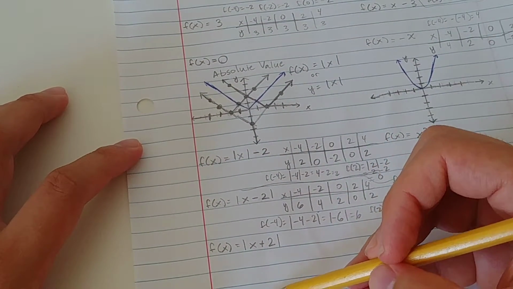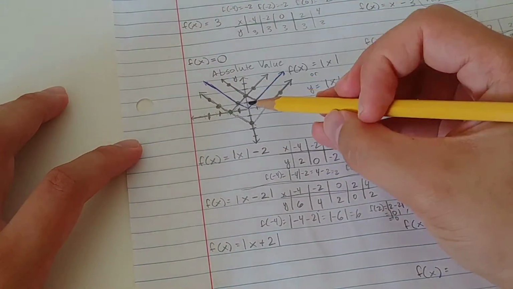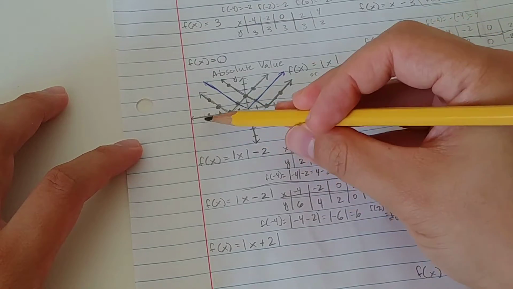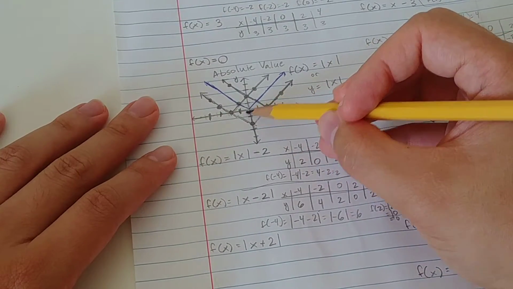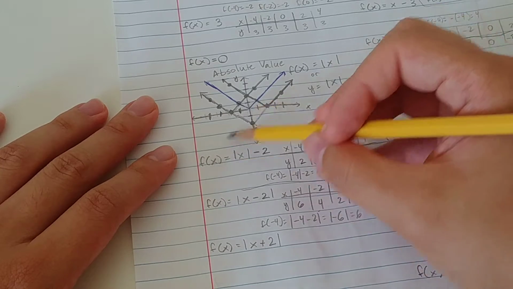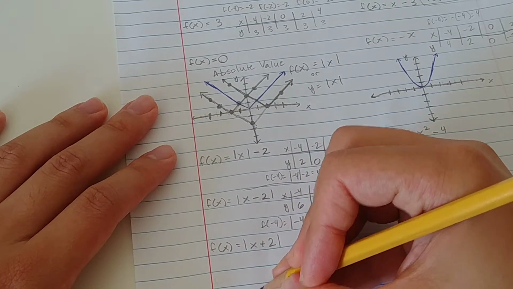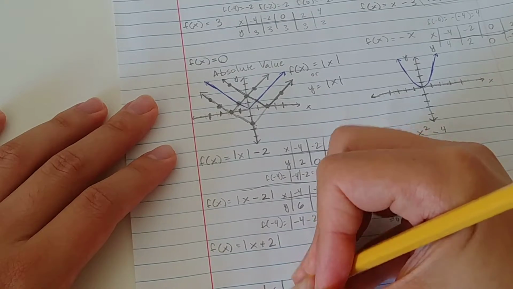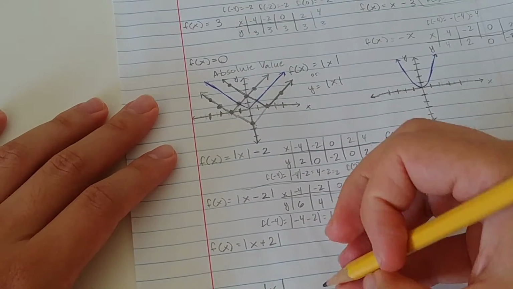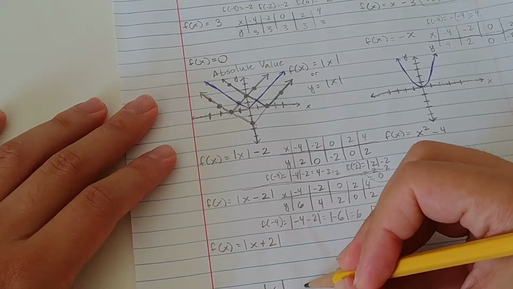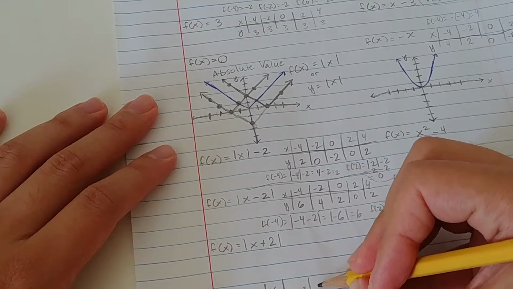Now, why did I put this? Reflection. If we want to reflect this across the x-axis, so that instead of a V we want an upside down V, you want to put the negative on the outside. Just like that. And you can make a table to check if you don't believe me.